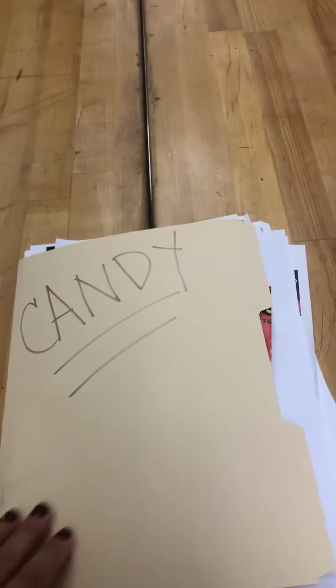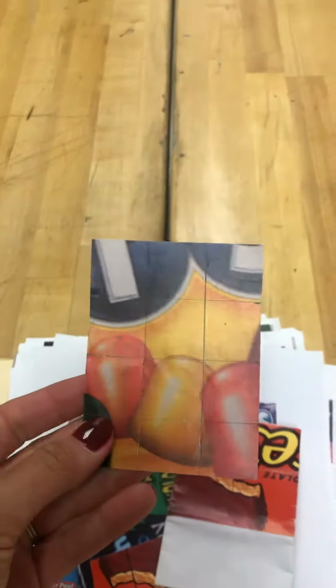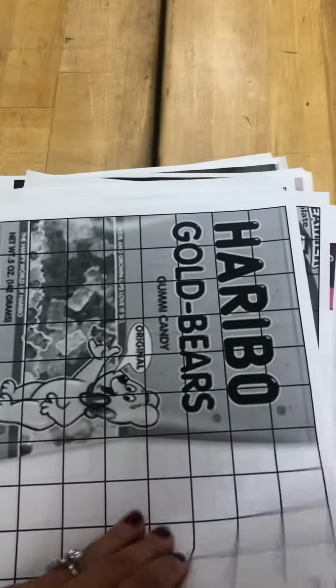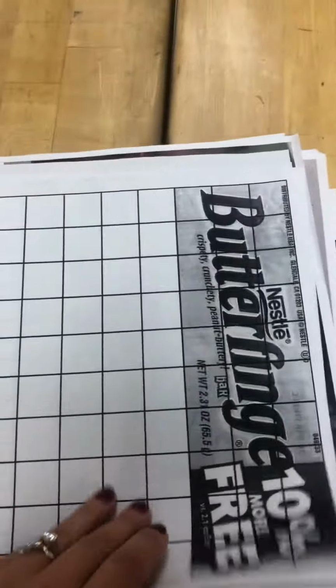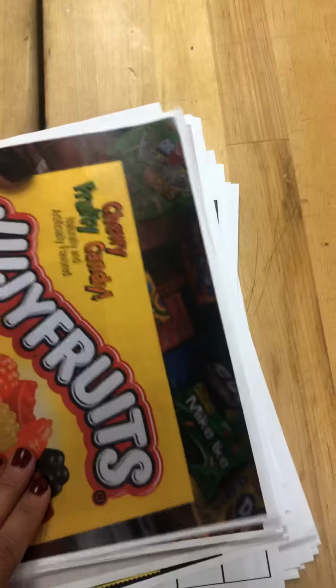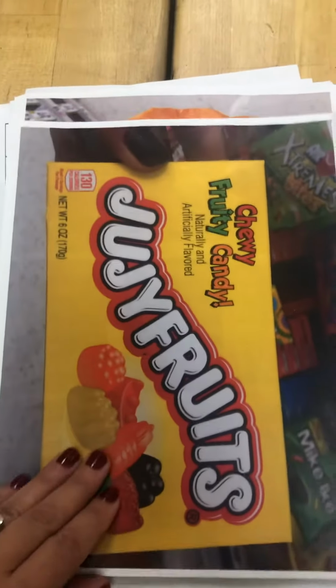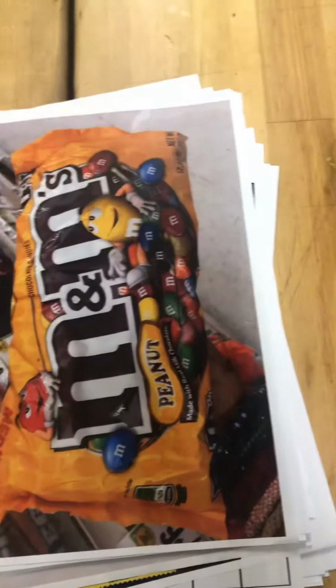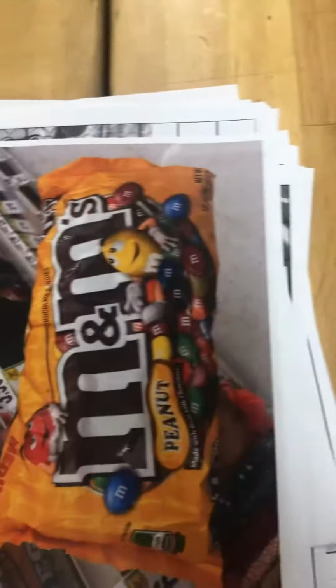You can look through this and there's lots of different printouts. Some already have the grid on it. Some do not. Some are like this. We have all different types. I suggest grabbing one that's already pre-gridded. But if you like something like that, we can always draw a grid and I can get that for you. There's smaller ones. There's lots of different ones to choose from.